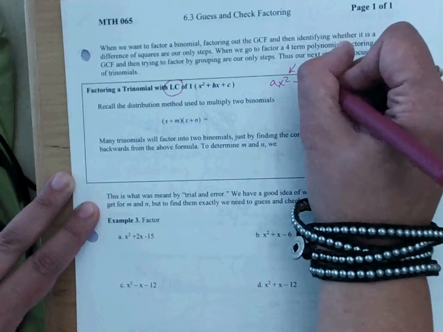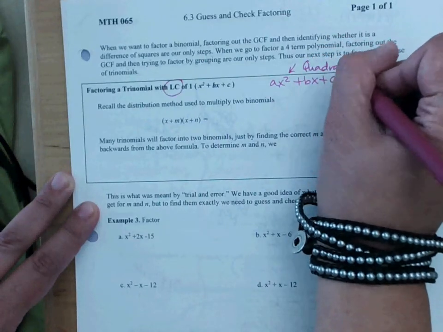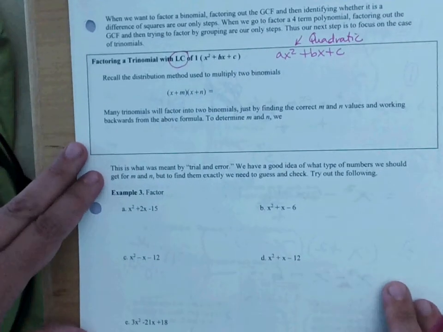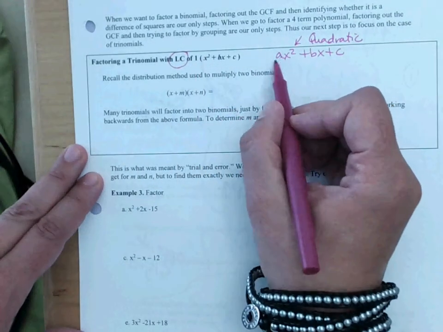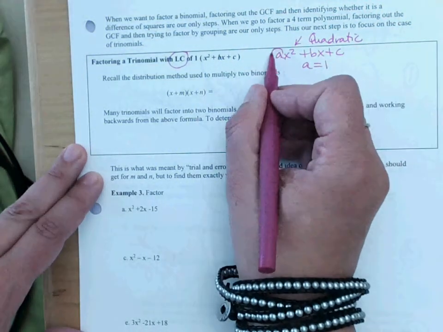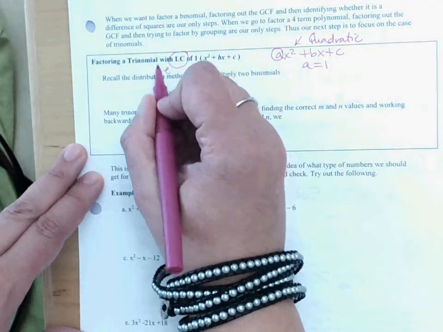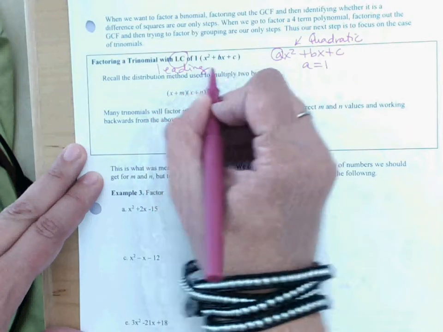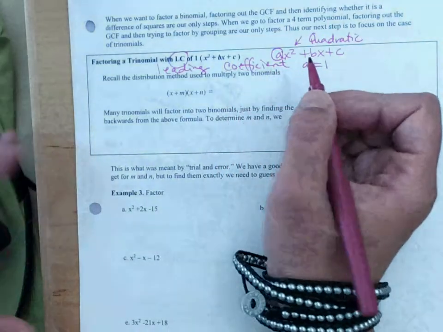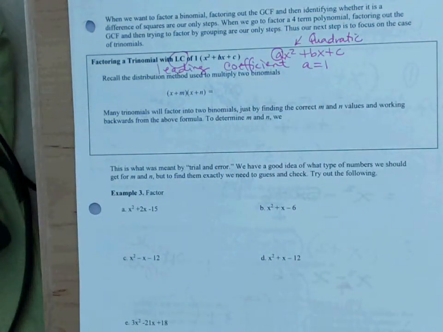Have you heard that term before, quadratic? x squared makes it quadratic, or you could say degree of 2. The leading coefficient in this case is 1. a is equal to 1. a is the leading coefficient. Remember when we were going over that with polynomials, leading coefficient, okay?